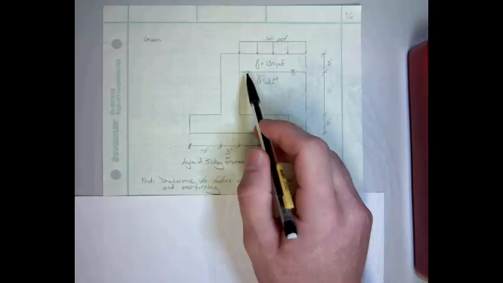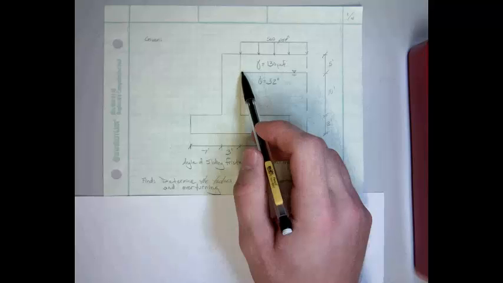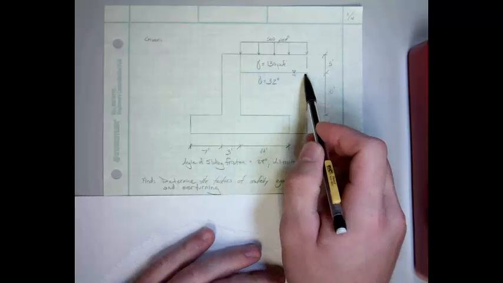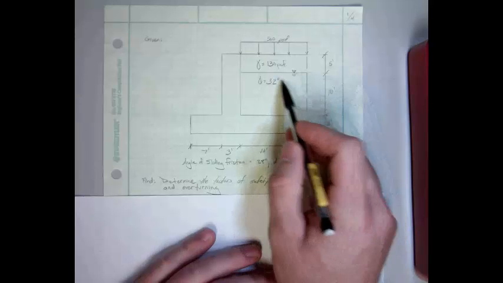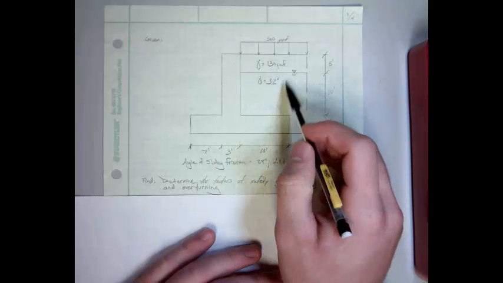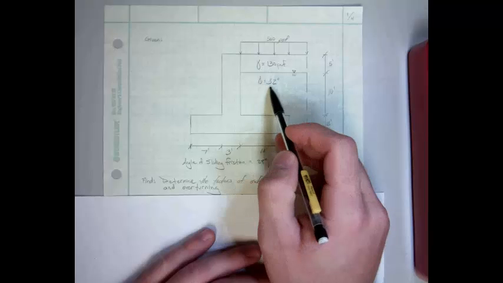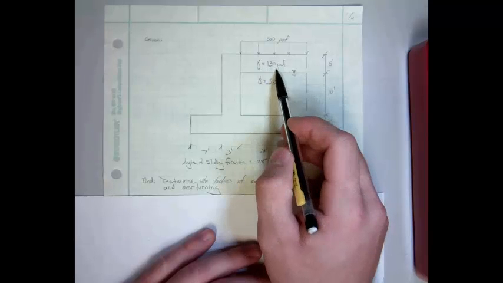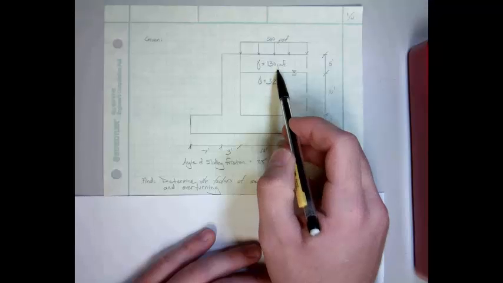And as you notice here, 5 feet below the surface, I also have a water table involved. So I'm going to be looking at effective stresses in this region down here. Right now we're looking at an internal friction angle of about 32 degrees for this soil, and a unit weight of about 130 pounds per cubic foot.